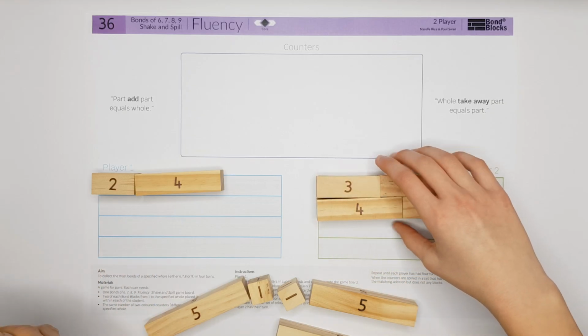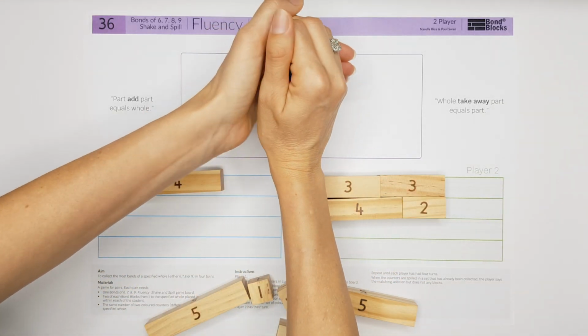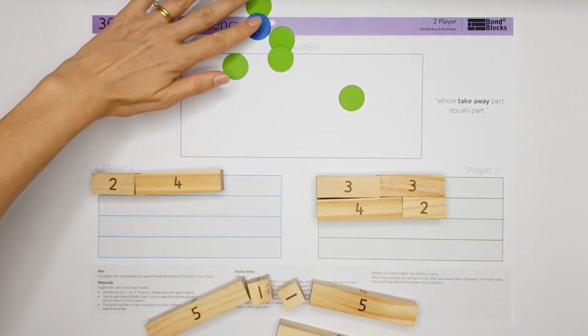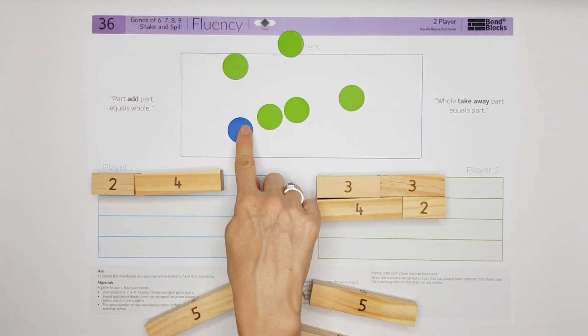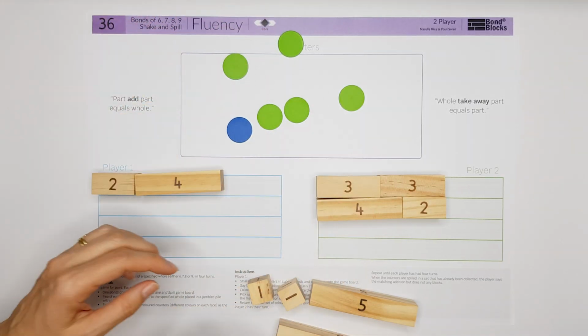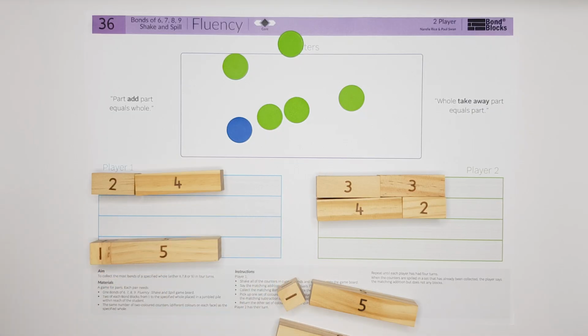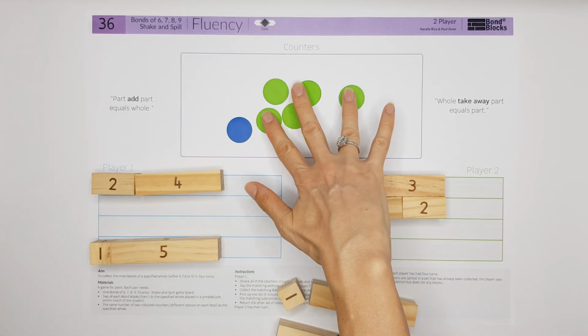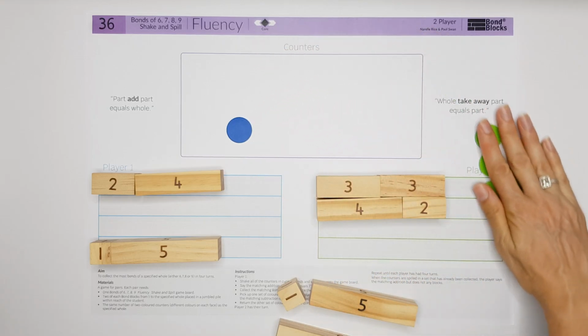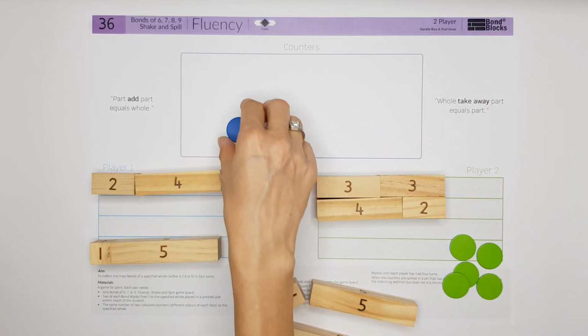Hopefully, I can get a 0 and 6 or a 1 and 5. Oh, yes, finally. Okay, 1 add 5 equals 6, and I can place some blocks. And I'll say to you, 6 take away 5 equals 1. Your turn.